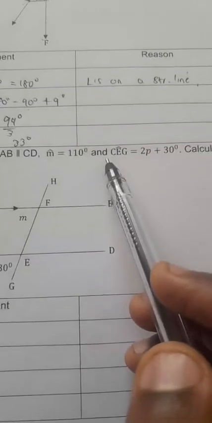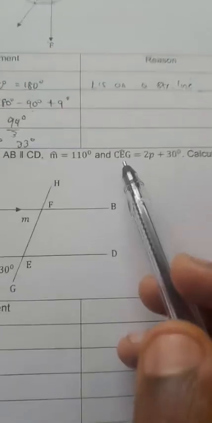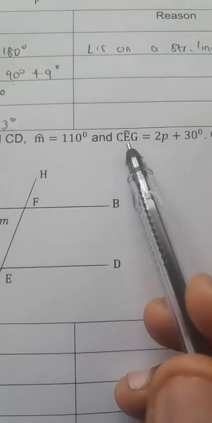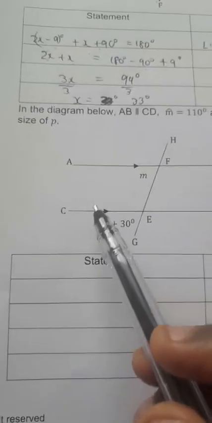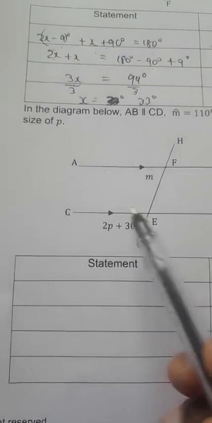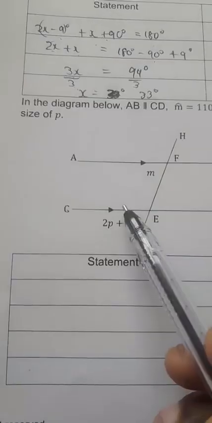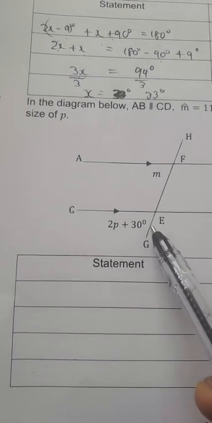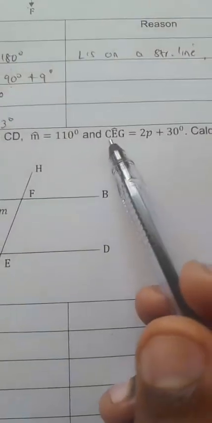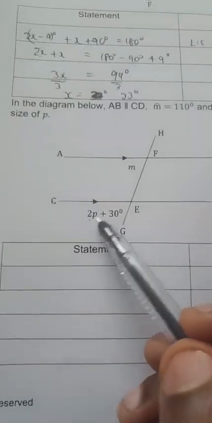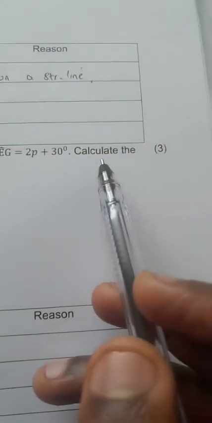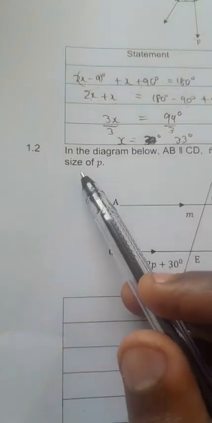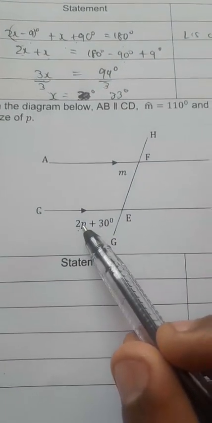And we are told that CEG. Now, very important: remember the middle letter represents the angle we are speaking about. So we move in this fashion, CEG. That means this angle here. Once again, the middle letter represents the angle. CEG is equal to 2p plus 30 degrees, so this entire angle is equal to 2p plus 30 degrees. Then they are saying calculate the size of p.